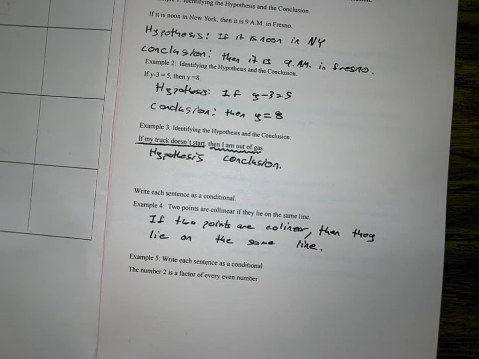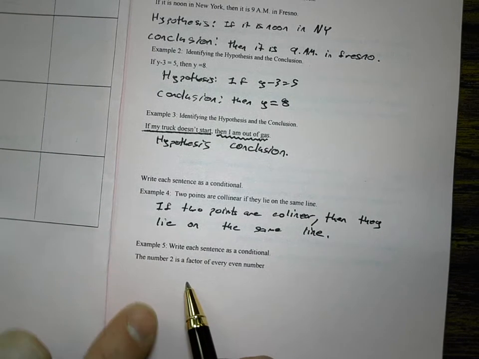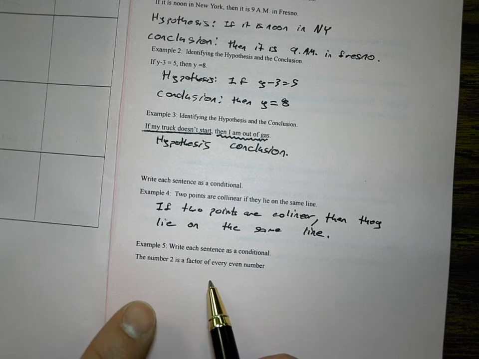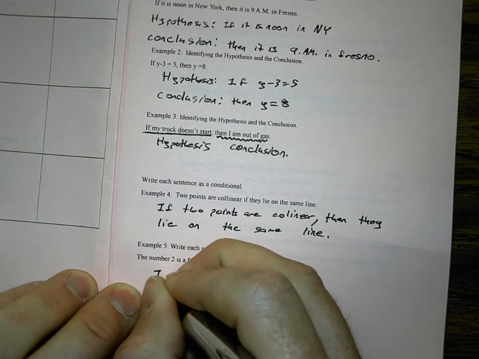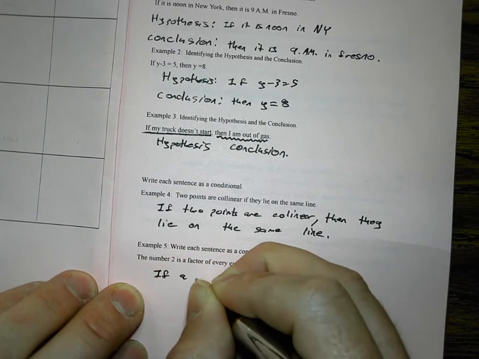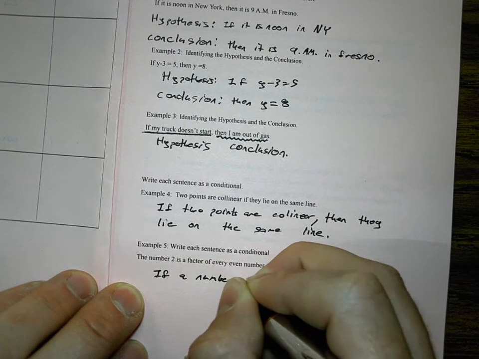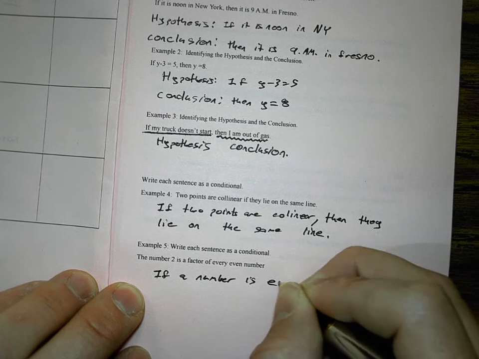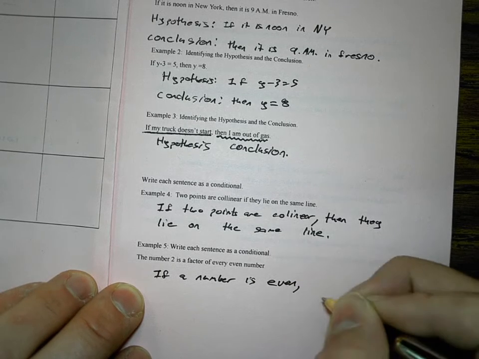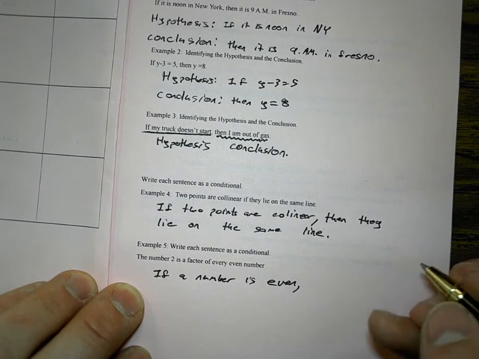Write each statement as a conditional. The number 2 is a factor of every even number. So if a number is even, what's the conclusion?